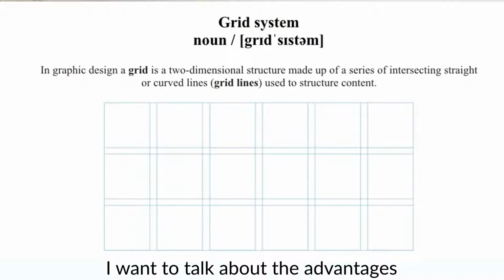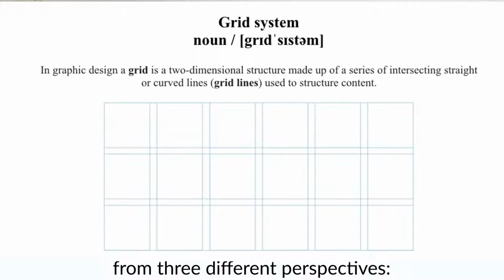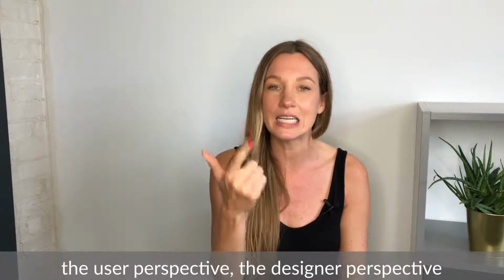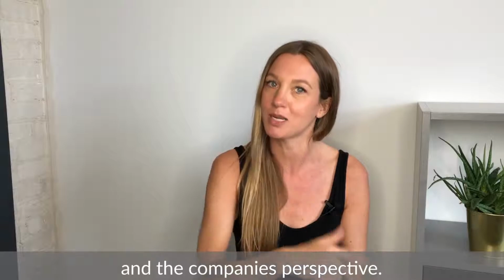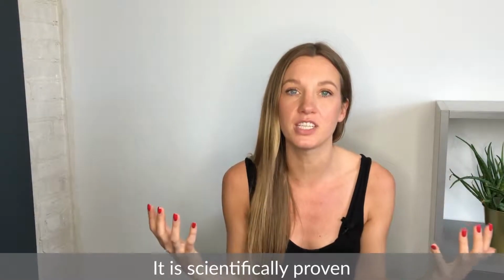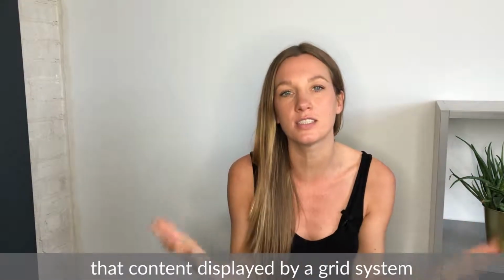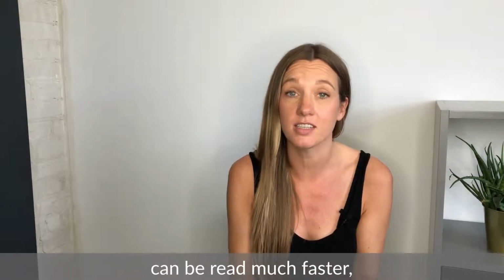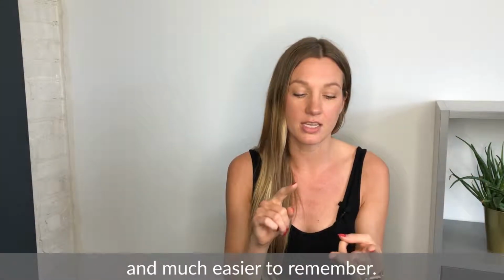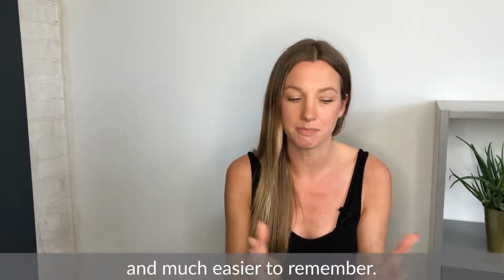I want to talk about the advantages from 3 different perspectives: the user perspective, the designer perspective, and the company's perspective. It is scientifically proven that content displayed by a grid system can be read much faster, is better understood, and much easier to remember.